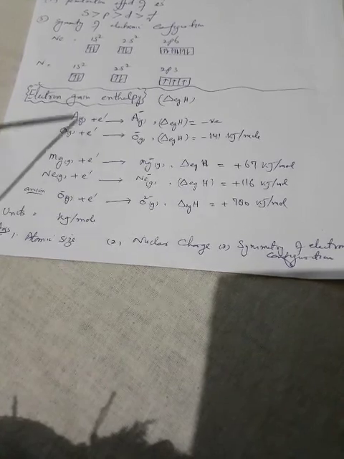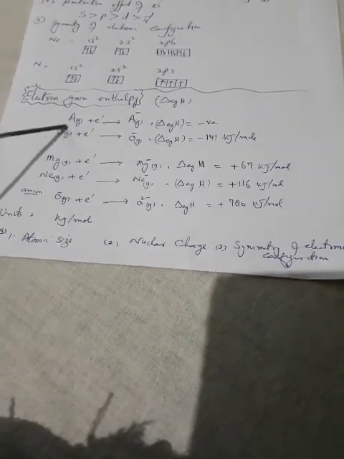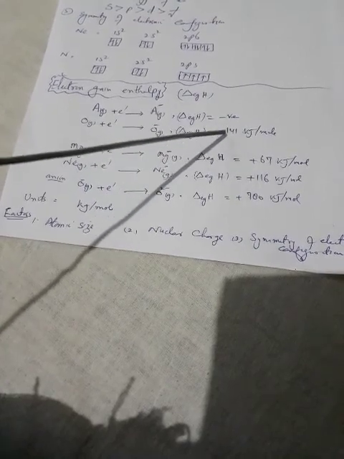Here you can see an atom in gaseous state. Upon gaining one electron, it changes into an anion, and there is an attraction between the incoming electron and the atom, so energy is lost. So this delta Eg, the electron gain enthalpy, has a negative value.